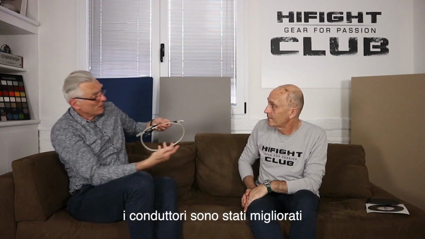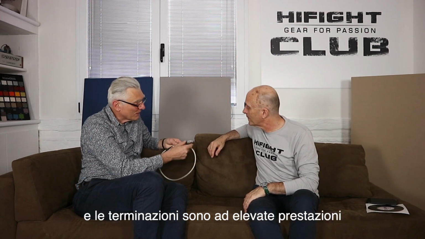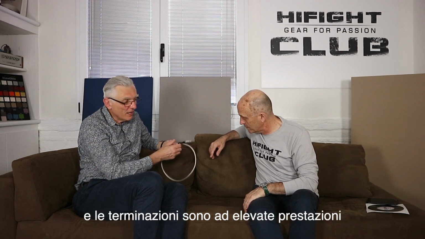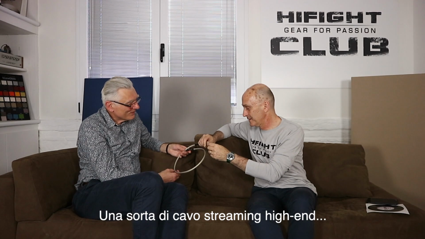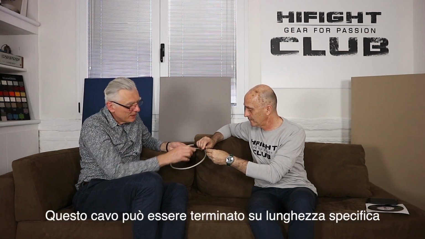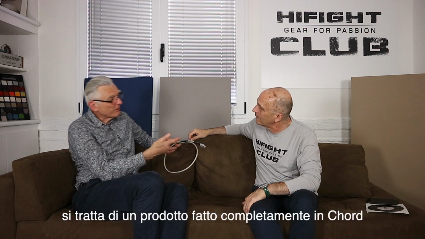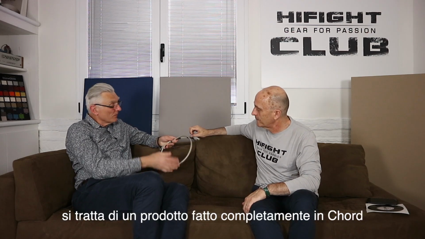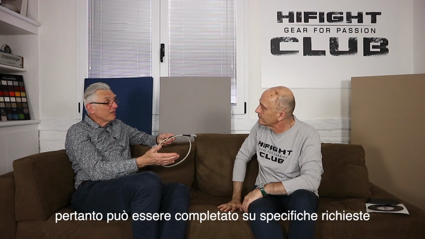And again, the conductors here are improved, and in fact the plugs are also different. A higher spec of plug as well. So it's a high-end RJ45. That's right. And these can be terminated to length. So Epic is entirely fabricated at Chord, and so the length can be specified. If you wanted 7.5 meters or something, then we can do that to the required length.